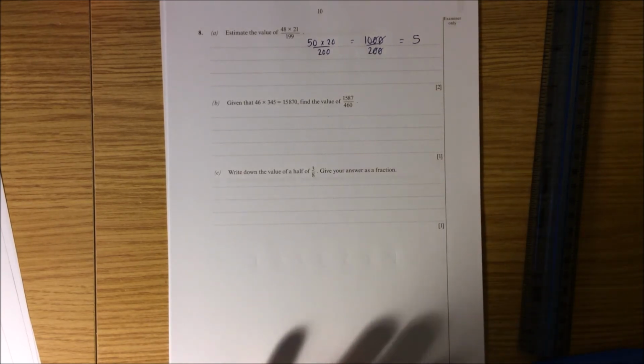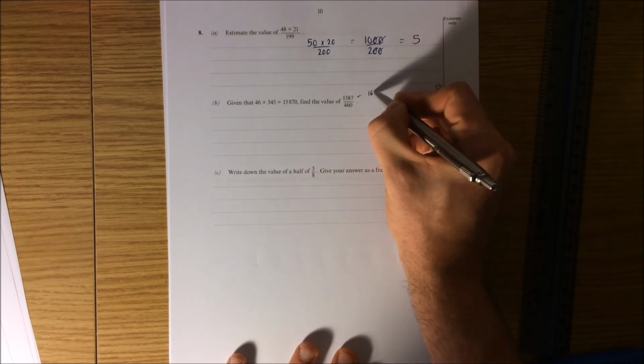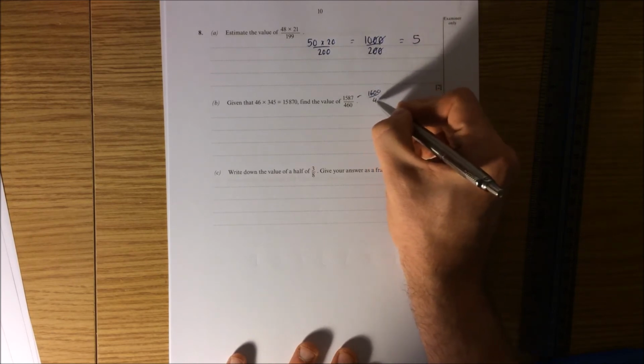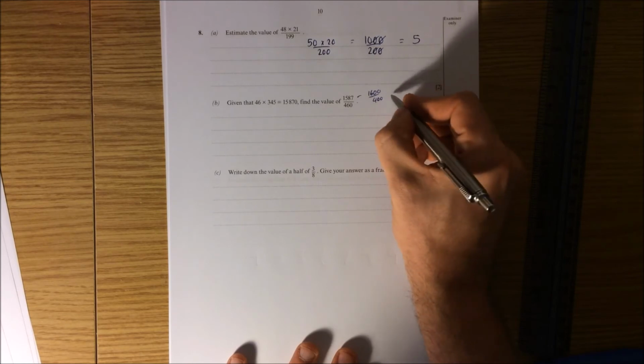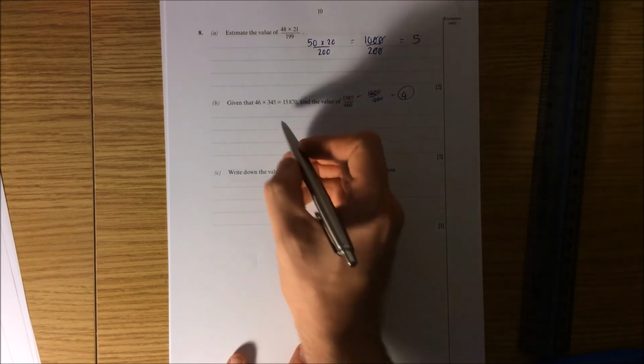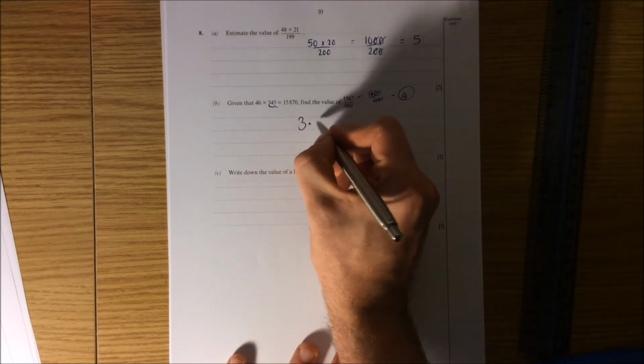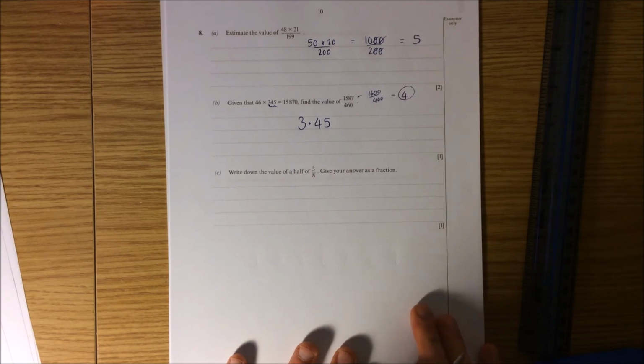Given that 46 times 345 equals 15,870, find the value of. Again, use an estimate here. This is about 1600 and this is about 400. How many 400s go into 1600? Well, 4. So we know the answer has to be roughly about 4, and the digits involved must be 3, 4 and 5. So that leads me to believe the answer will be 3.45.